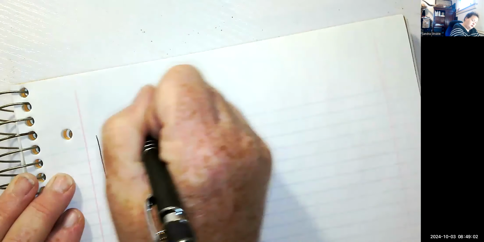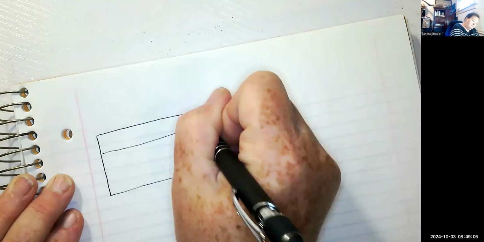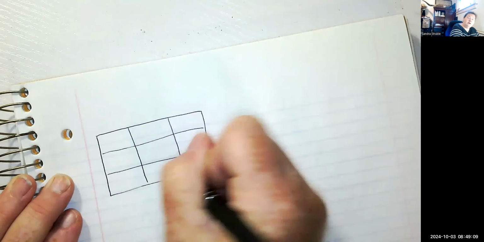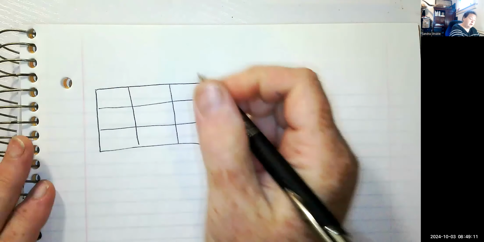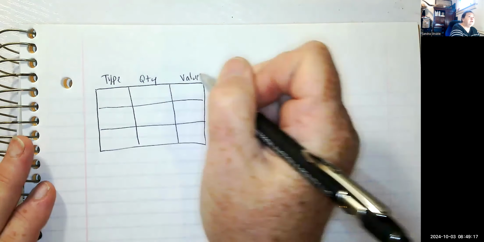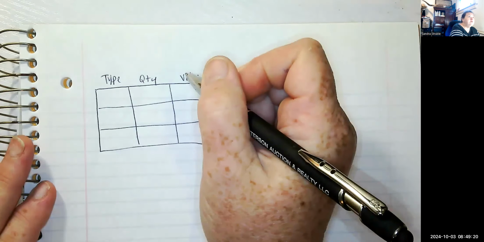I hope the chart helps y'all. It helps me, I'm not lying. It really does. I couldn't keep all this stuff in my head. So we've got type, quantity, and value. We're doing nickels and dimes again. Okay, we've got a total.